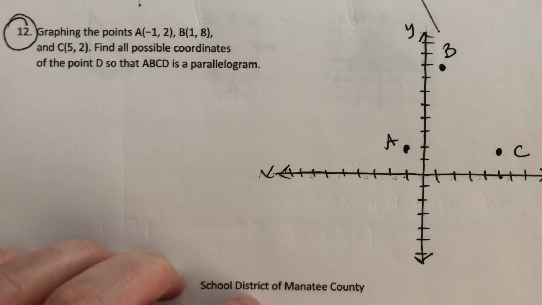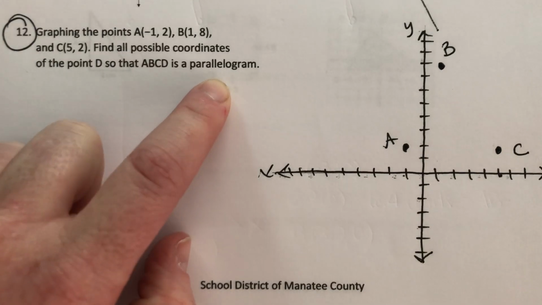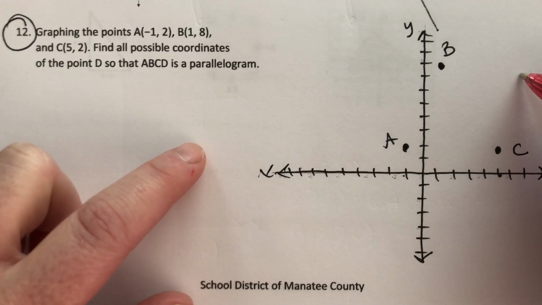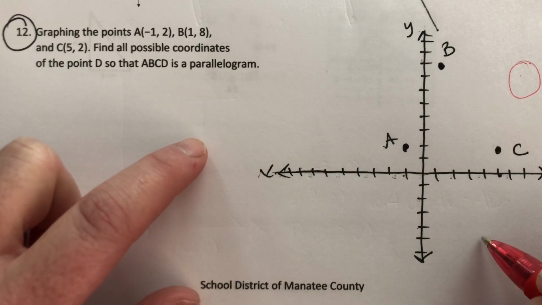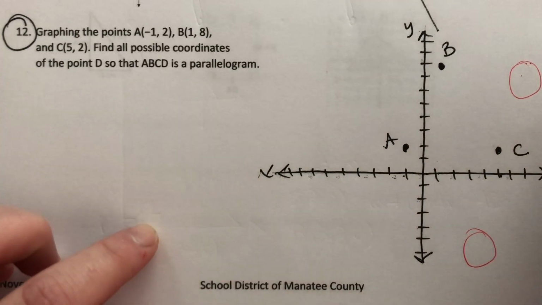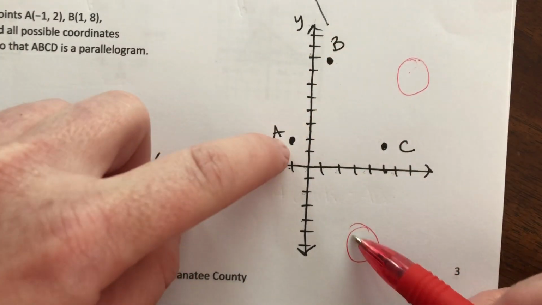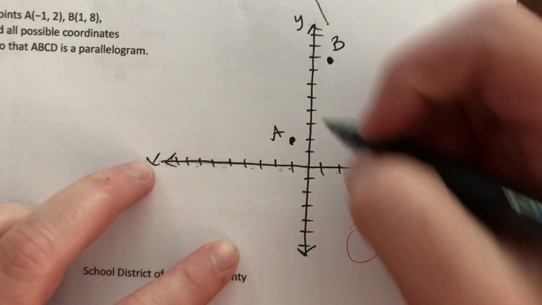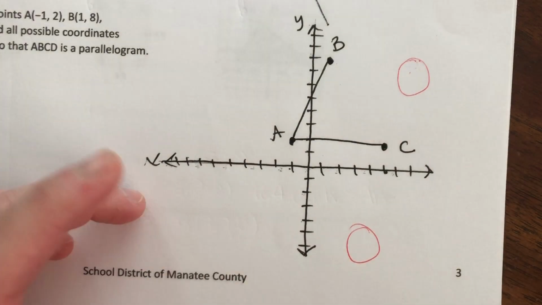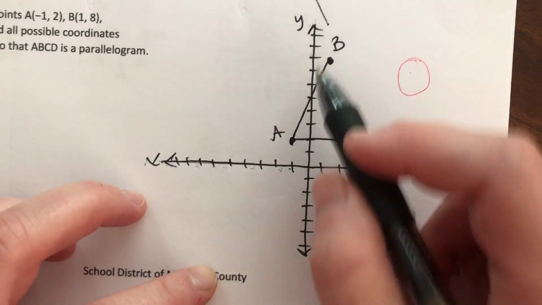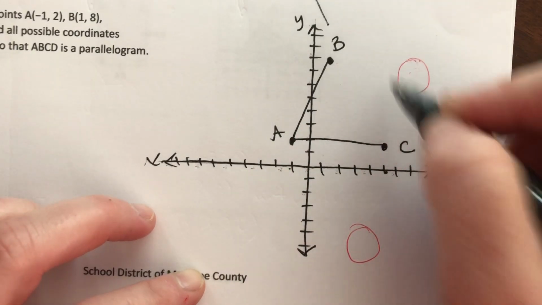So this has to make a parallelogram, right? And it says find all possible coordinates of point D so that ABCD is a parallelogram. So we're either going to come up with some point around here somewhere, or we could actually come up with a point somewhere down in here, right? Because either we could have this parallelogram this way, or we could have this kind of elongated parallelogram. So first thing I want to do is connect the sides that I have. I know AB are going to connect and AC are going to connect, or they can, they don't have to. So if these connect, then I know B has to connect to point D, C has to connect to point D, and D has to be somewhere in here, right?